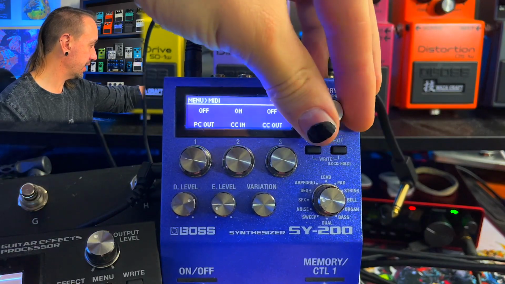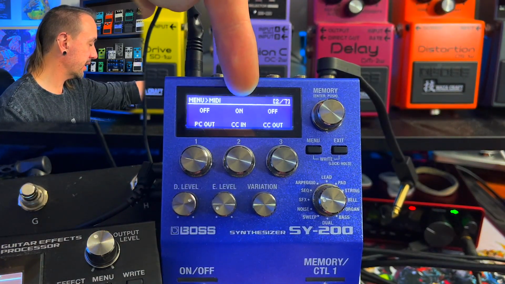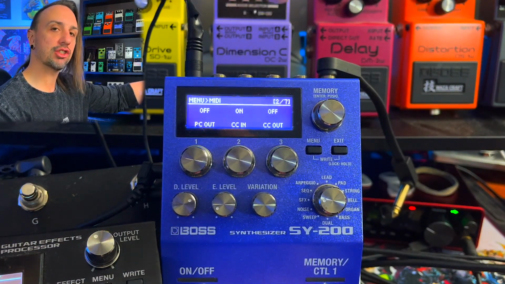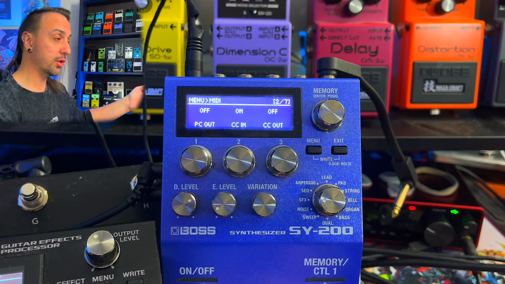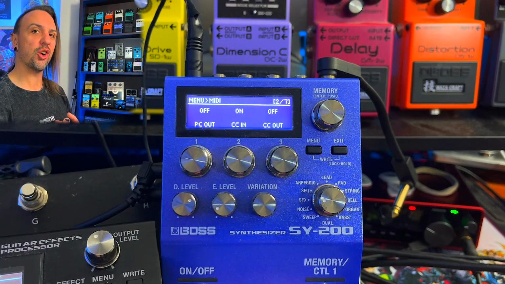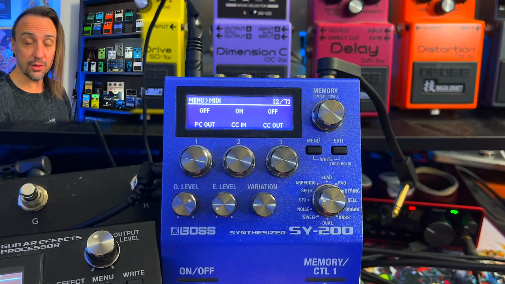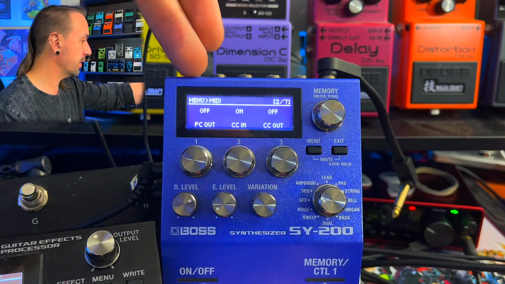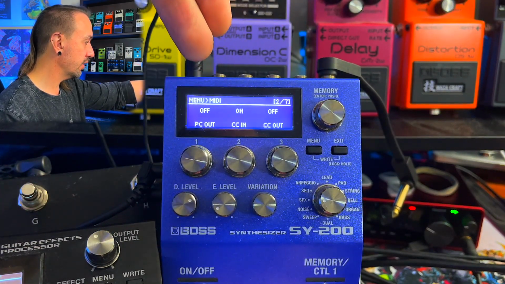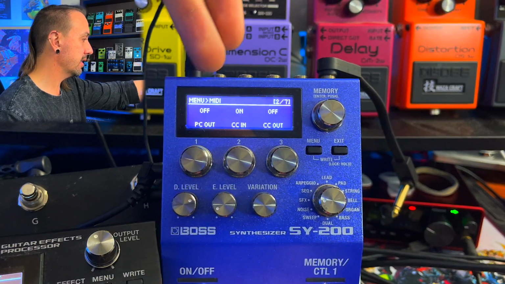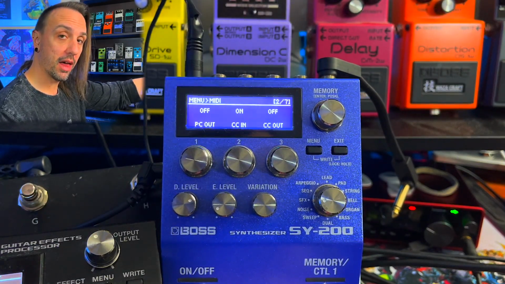Okay, so on the next page now. Firstly, this one here is control change in. You want to have that turned on if you want to be sending control change messages to the pedal for it to respond. It changes certain parameters like on and off, the tone, the direct level, etc. We'll get to that. These two here, program change out, control change out. Basically, you can send PC messages and CC messages from the pedal.